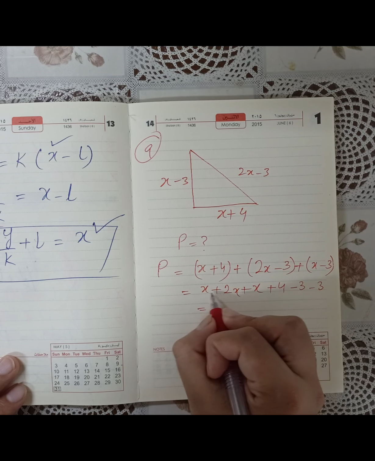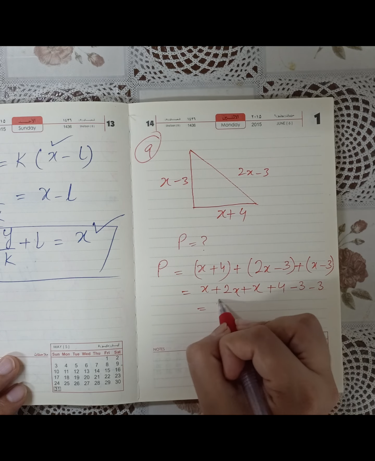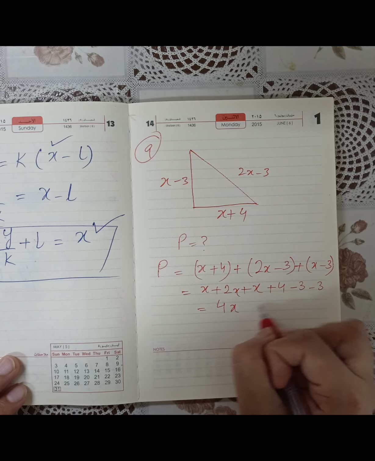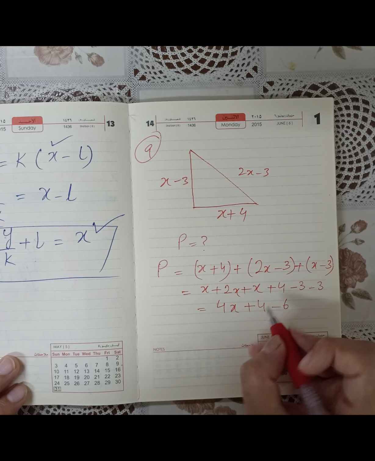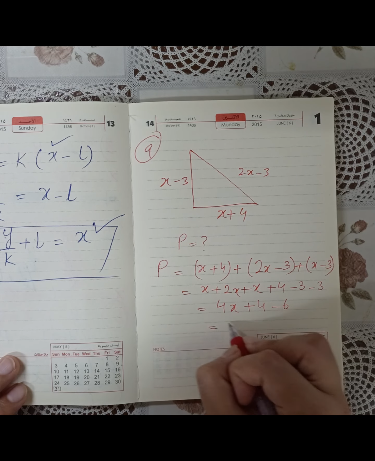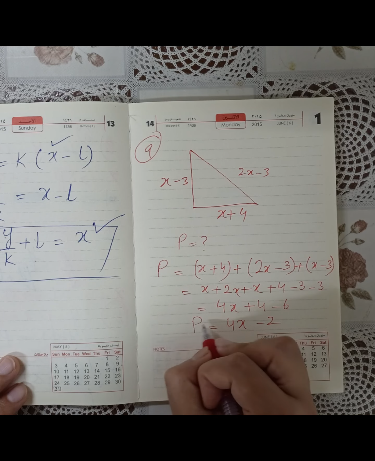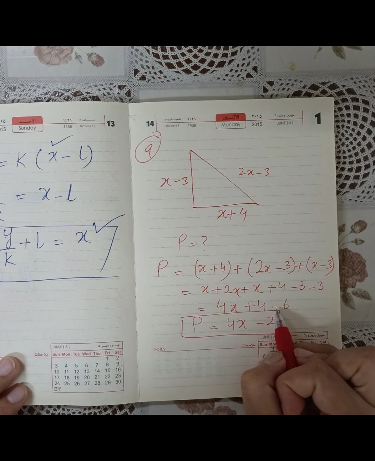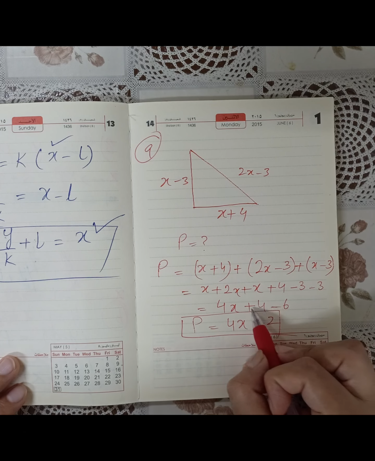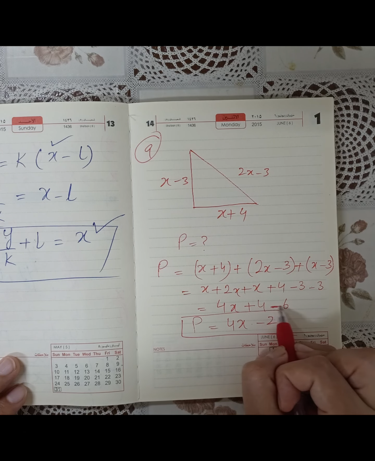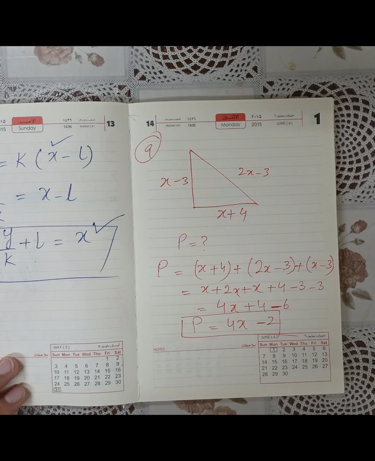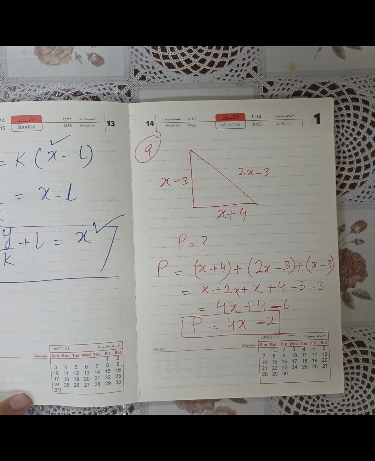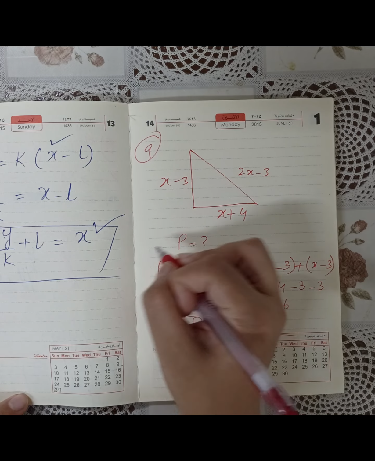Okay, so we have 1, 2, 3, 4, so 4x. Okay, plus 4 and minus 6, and we will get minus 2 from here, 4x minus 2. When they have different signs, it will be subtracted, but we will have the sign of the bigger term. So we have the formula for perimeter as p equals to 4x minus 2. This was part A.